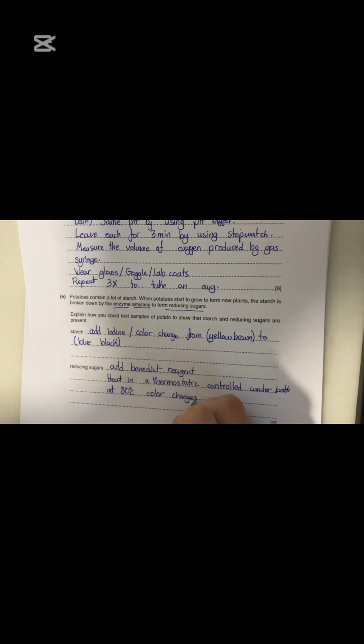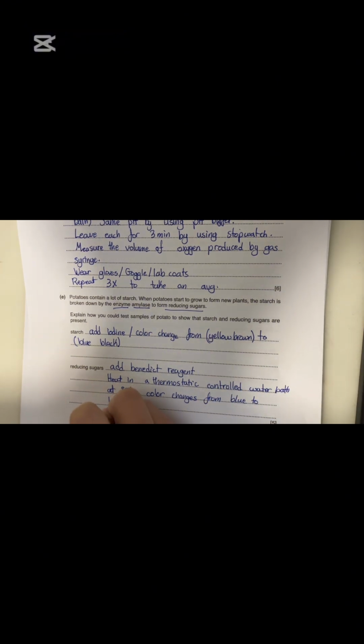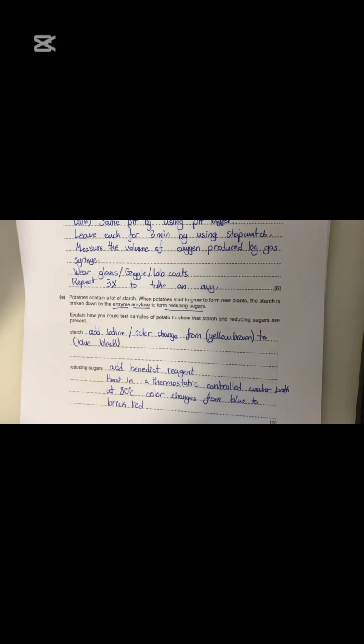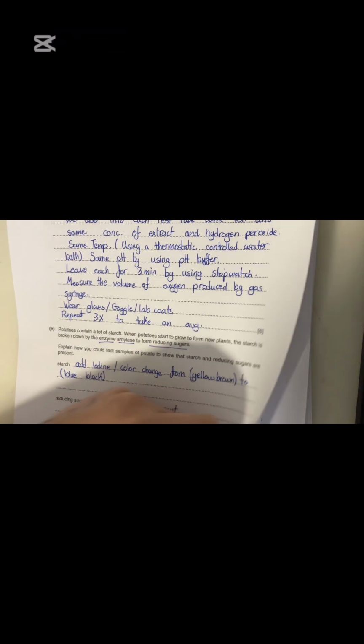It changes from blue to brick red. In this way, we're done with question E. Let's now move on to the next question.